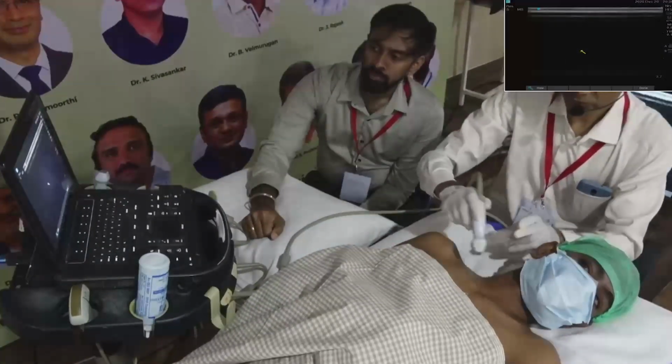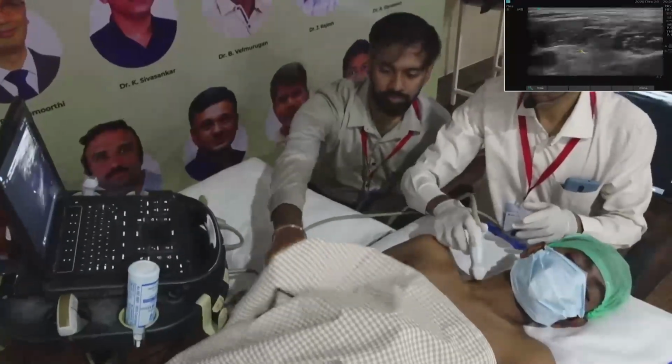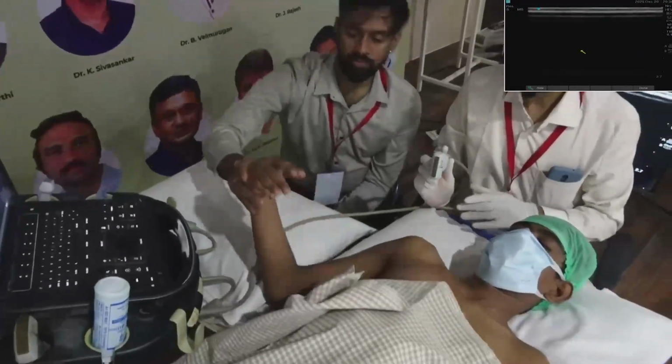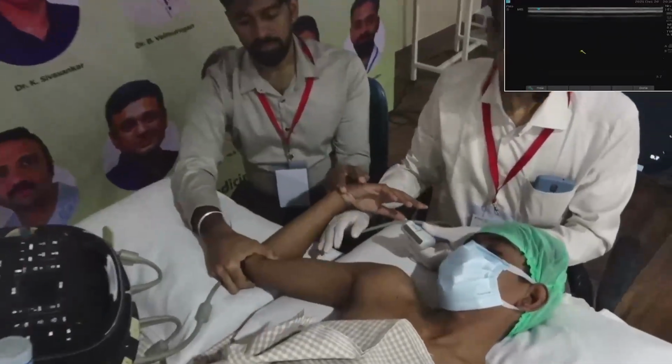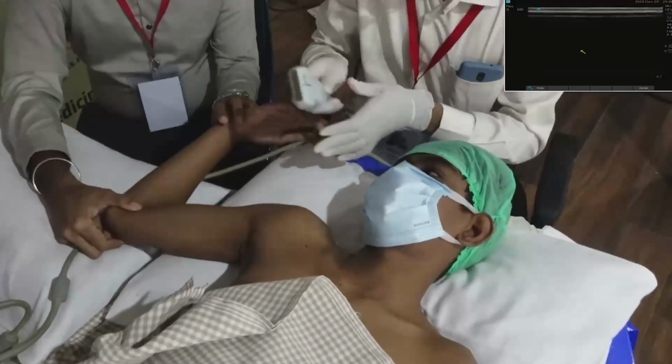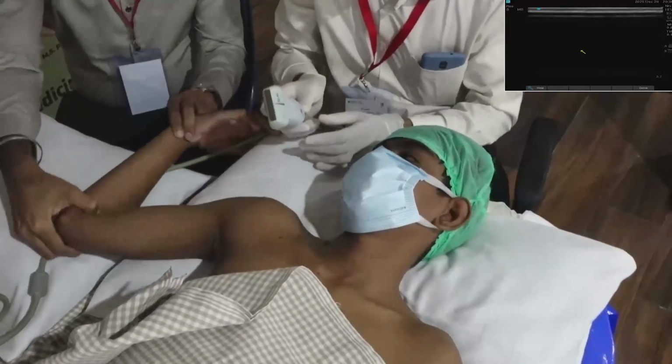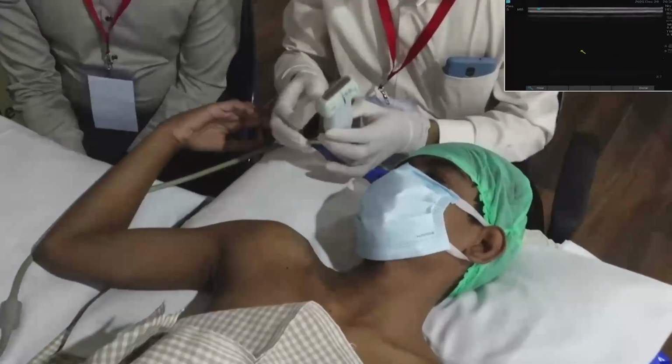So now I will move on to below the clavicle. Below the clavicle, the requirement is to abduct the arm, but in fracture patients sometimes it is not possible. But the more and more you abduct it, it is going to be easy.